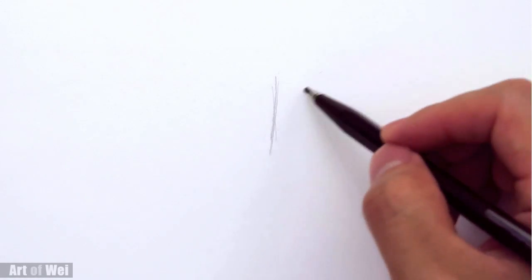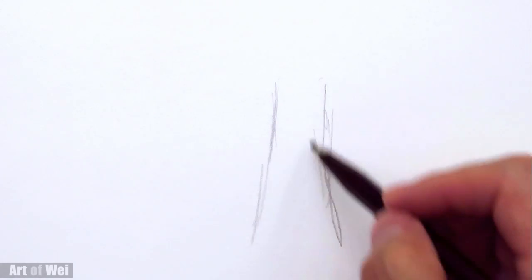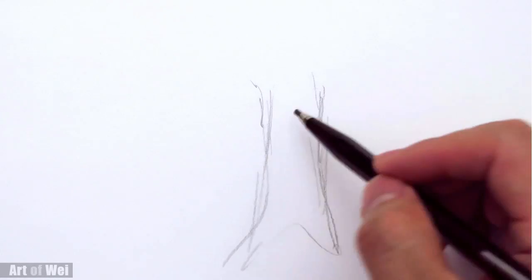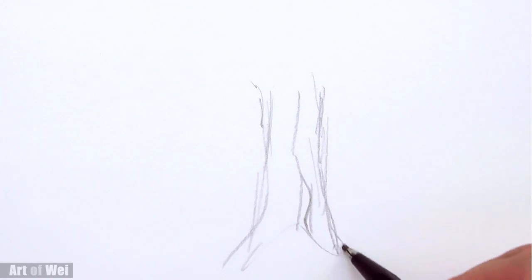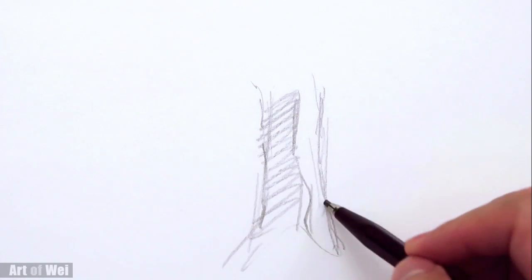So let me just start off with a tree trunk. Just kind of show you how simple you can shade something like this. And I'm not going to go off on any kind of reference. I just kind of want to draw something. Let's just say the light's coming from this side. And here's the tree trunk.